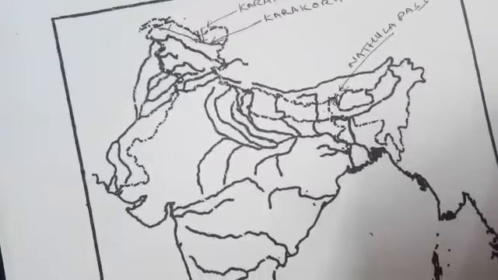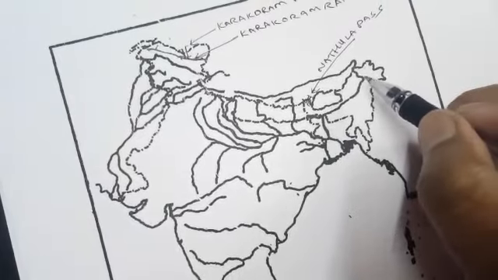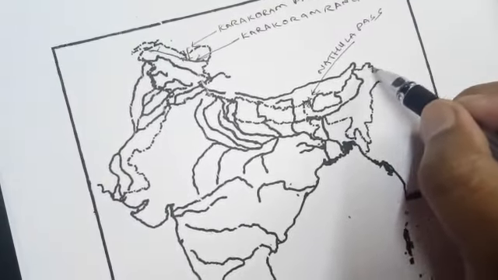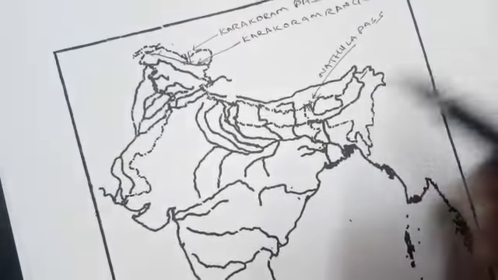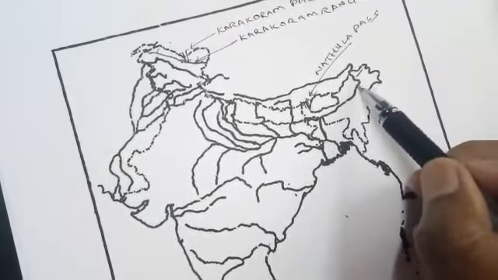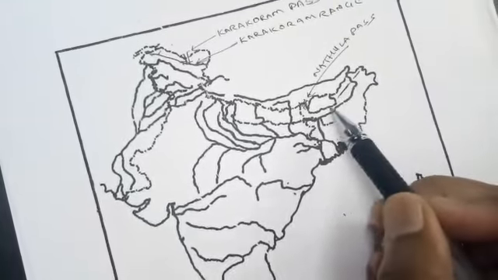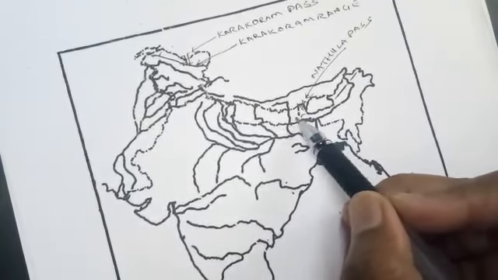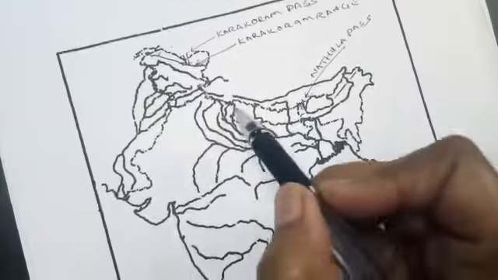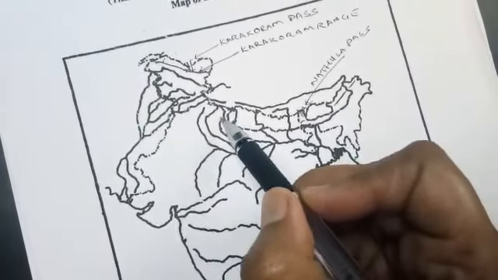Then comes your Himalayas. Now Himalayas, an easy way to remember is in between this bulge, spout. Make one line. Do not cut this river which is Brahmaputra. Come directly here. Now go down here near Sikkim, make one line. Now come out of Nepal. This is Nepal's end. On top of this river.